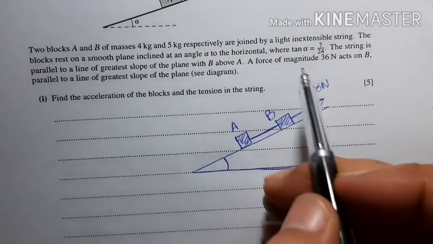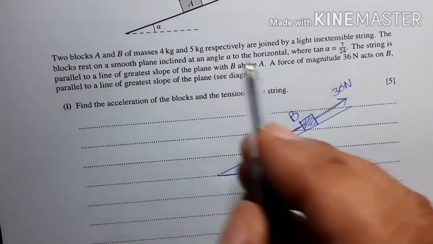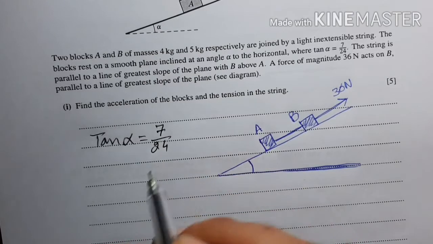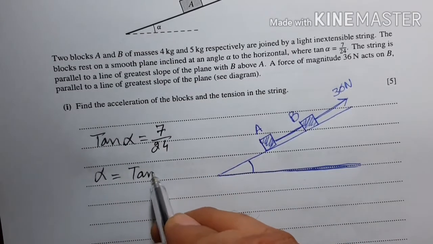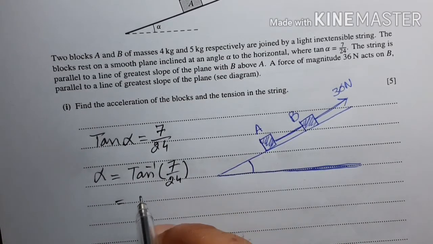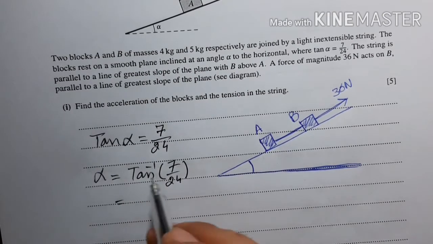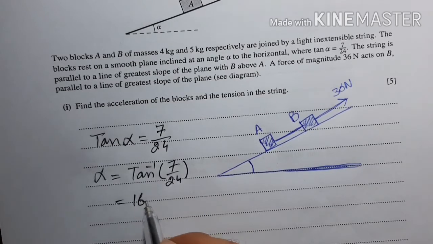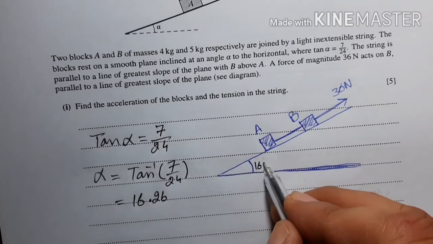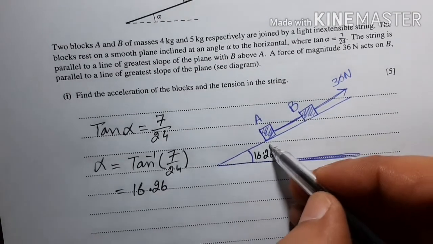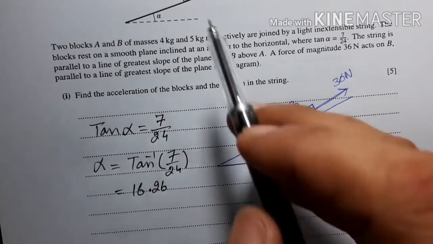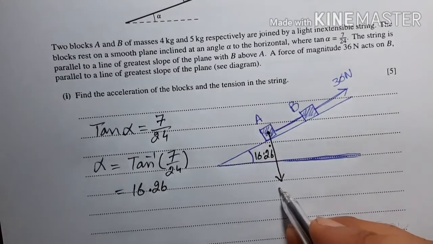Now, first of all, I can find the angle alpha from here. Tan alpha is 7/24. So I can write it as alpha is equal to tan inverse 7/24, which is 16.26 degrees. If you want to check, you can find it from the calculator. Now, the weight of this block A will always act downward. The block A got 4 kg mass, so its weight will be 40 newtons.